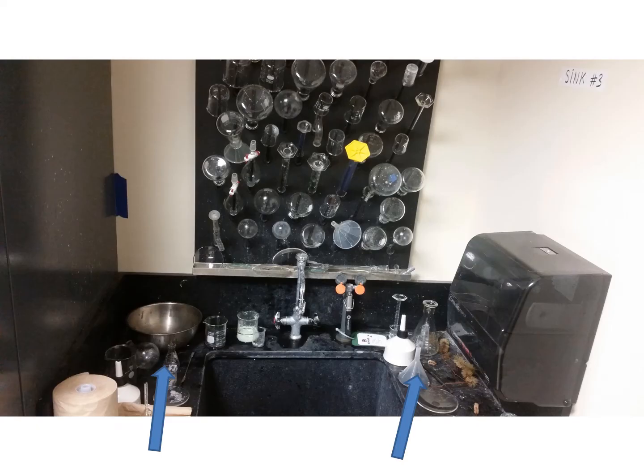Here's another example of another sink, same situation. There's just stuff all over the way. And in this situation, the TA would not allow anyone to leave. So, everyone has to work, pull their weight, clean everything up.